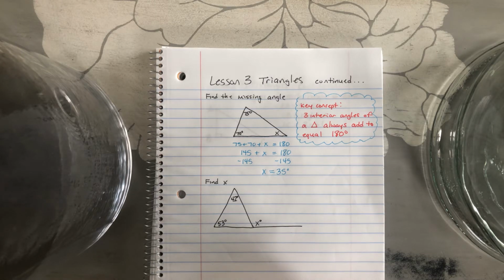So that is the missing angle measurement, and that confirms it's an acute triangle. It's also scalene because all the sides are different lengths. When the angles are different, that means the sides are different as well.